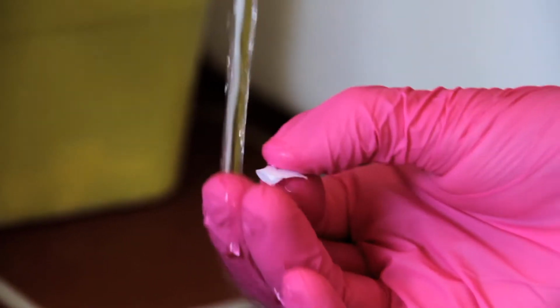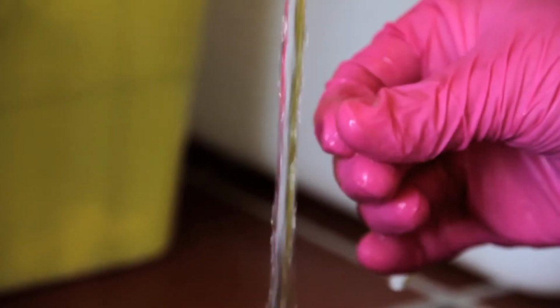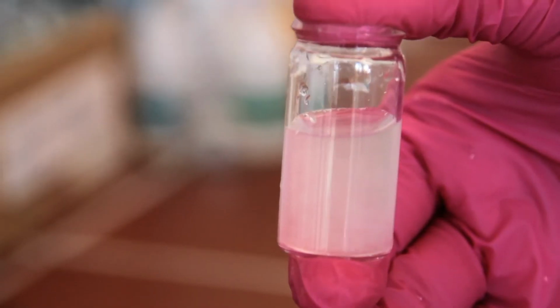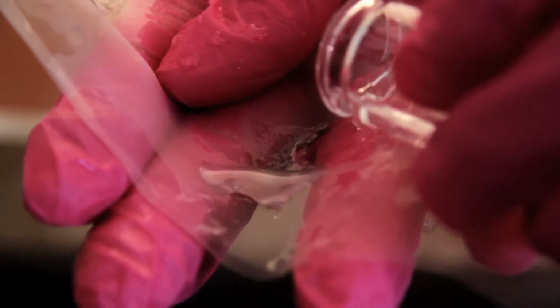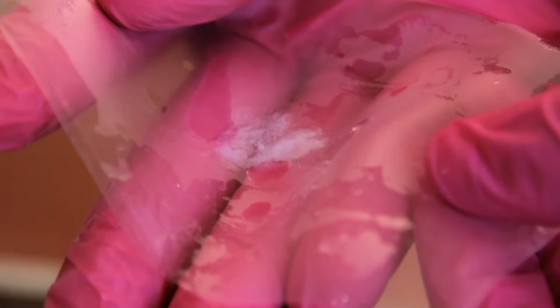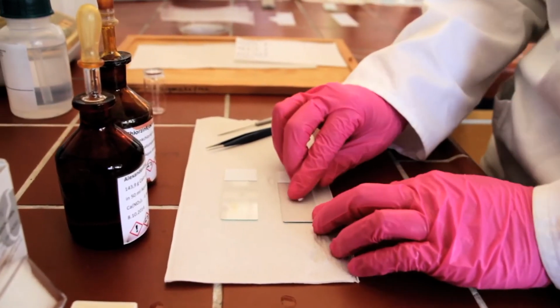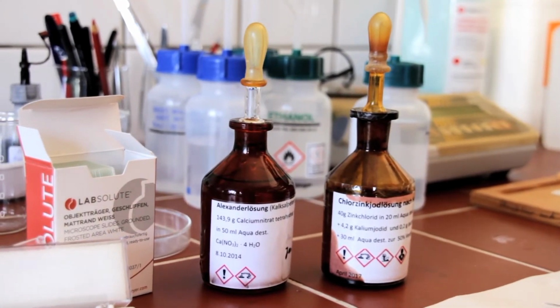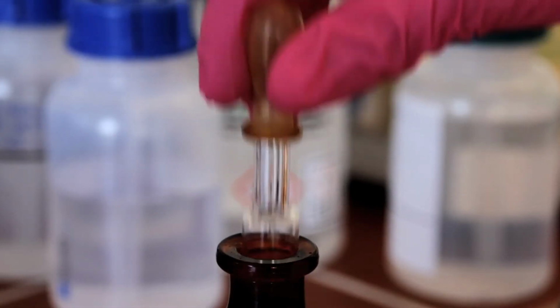The paper is wetted and rolled into a ball between the fingers. Then the fibrous material is shaken up in water in order to individualize the cells. It is filtered and distributed on 2 to 3 microscope slides. Alexander Herzberg solution is used for staining and at the same time also for embedding.